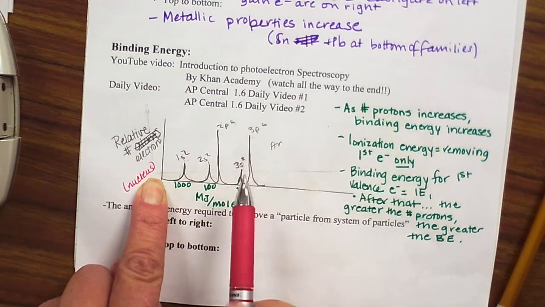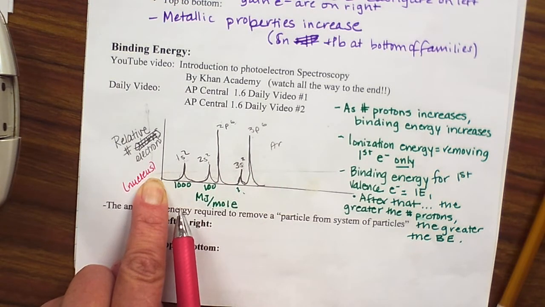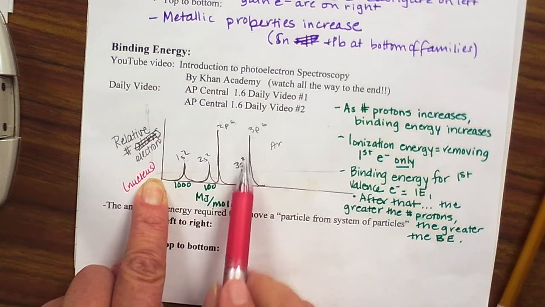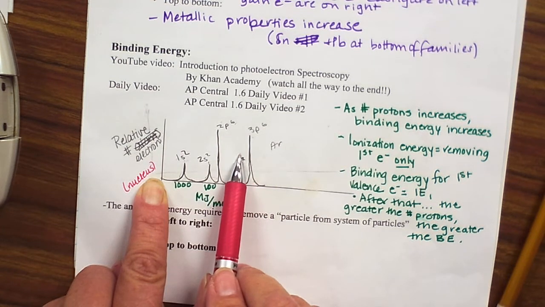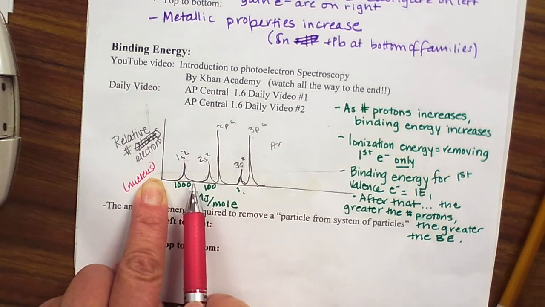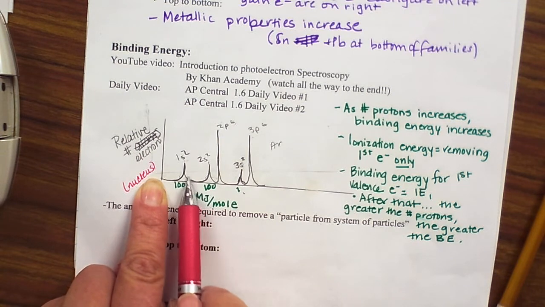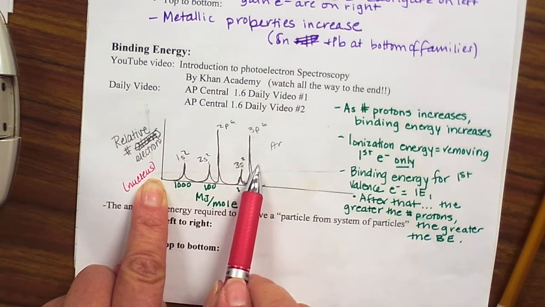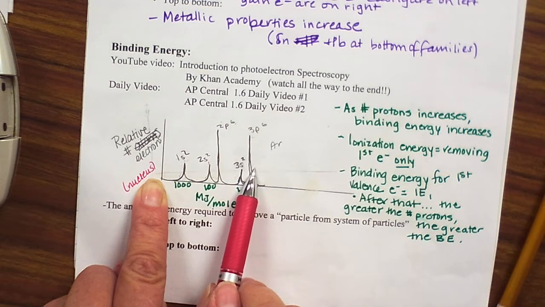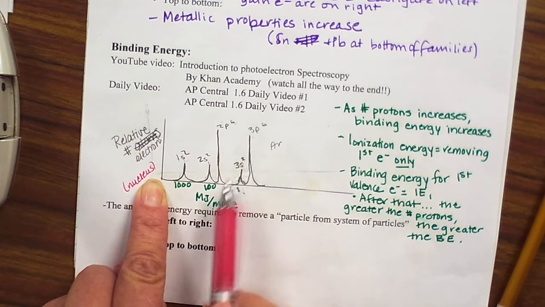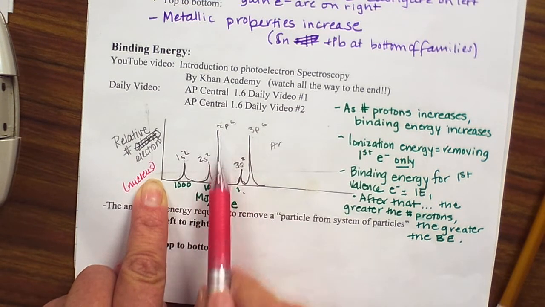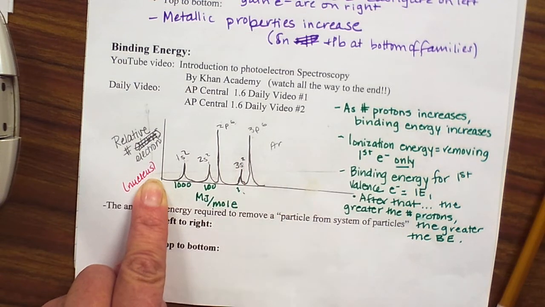So when you see this graph, you have to look and judge how tall these are, and then judge how many electrons they are, because they're going to ask what element it is. So you have to say, oh, 1s2, 2s2, 2p6, 3s2, 3p6, it's argon.